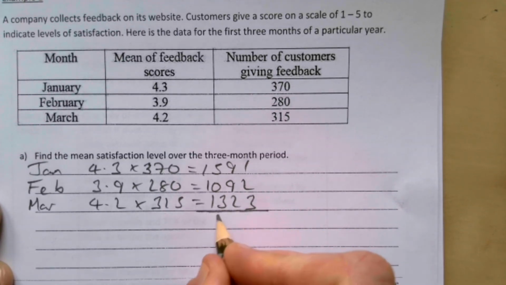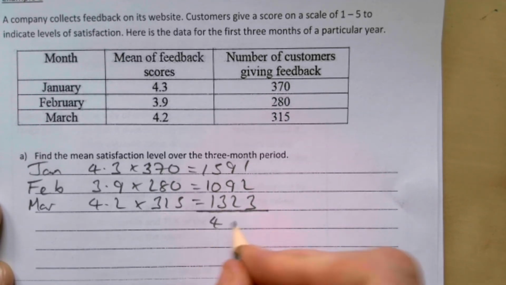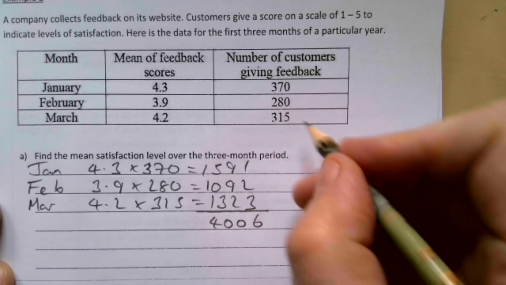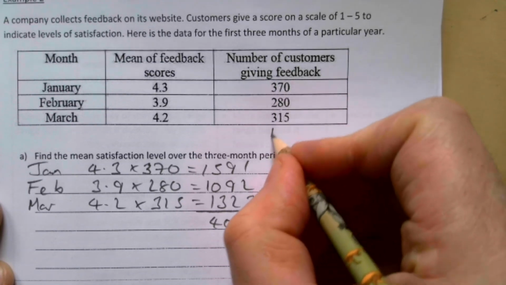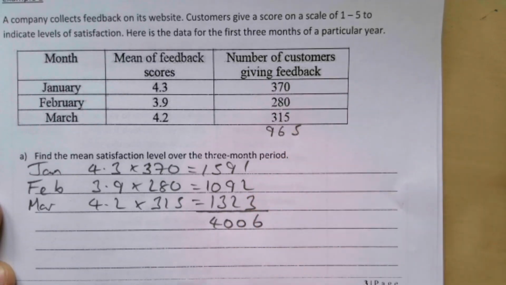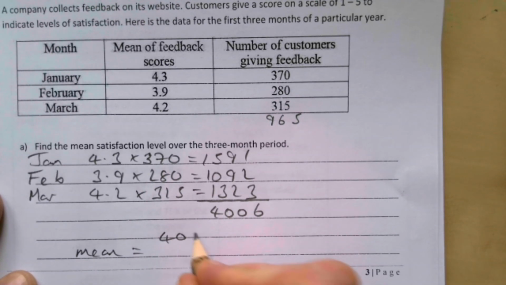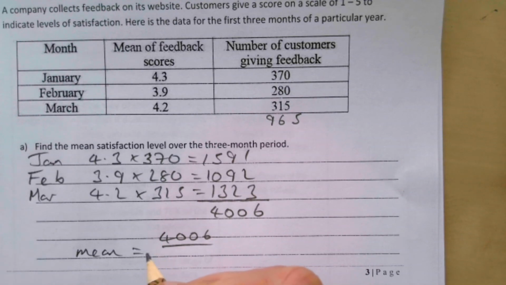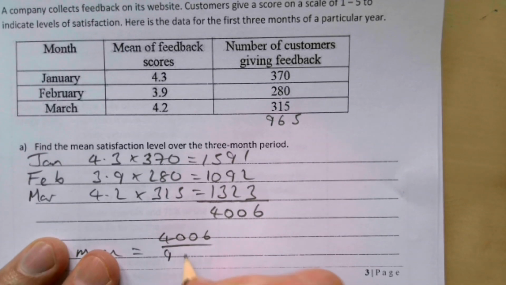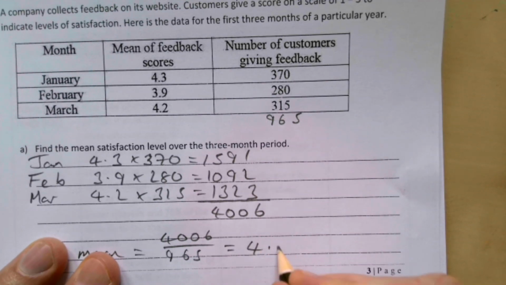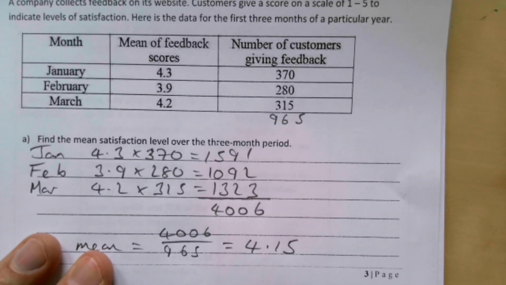If you add those all together, you get 4006. If you add these all together, you will get 965. So to work out our mean, it's going to be 4006 divided by 965, and that gives us 4.15.